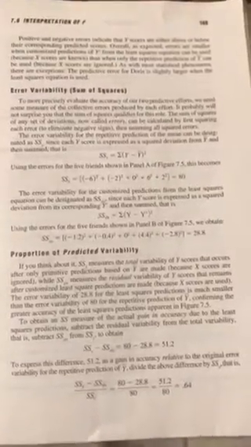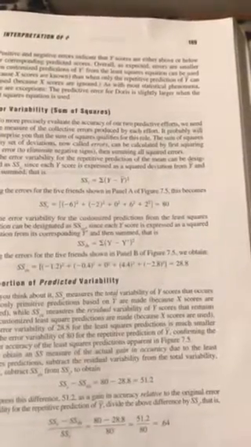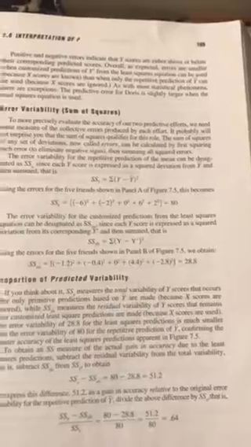Okay, so it talks about error variability and the sums of squares. In order to more precisely evaluate the accuracy of predictive efforts, measurement of the collective errors produced by each effort is needed. The sum of squares of any set of deviation errors can be calculated by first squaring each error and then summing all the squared errors. So we come up with the equation SS subscript y equals the sum of y minus the mean of y, squared.